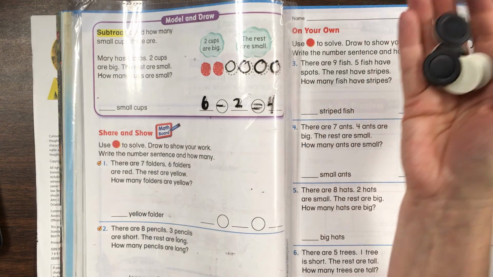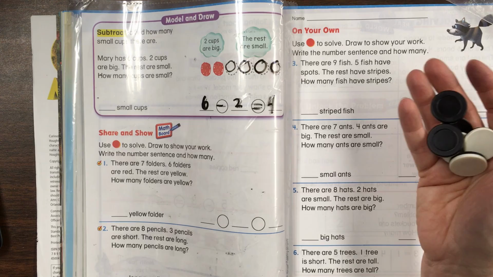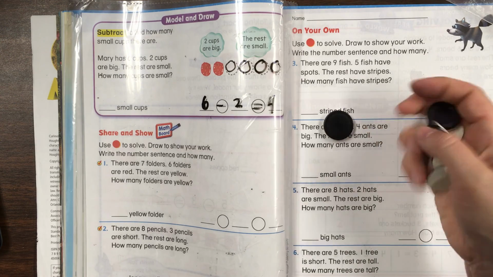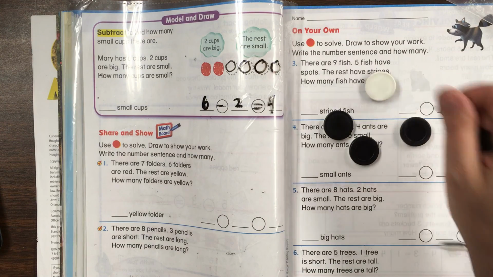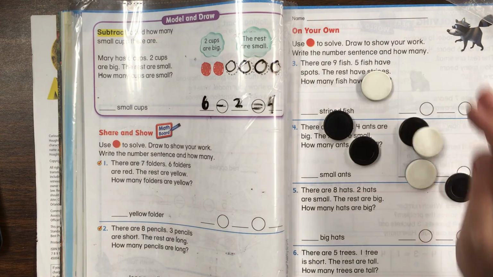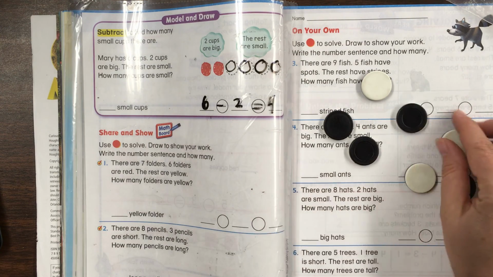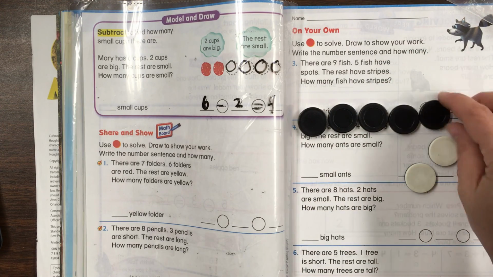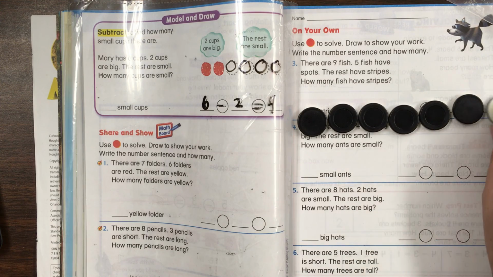Use counters to solve. Draw to show your work. Write the number sentence and how many. There are 7 folders. 1, 2, 3, 4, 5, 6, 7. 6 folders are red, so I'm going to pretend black is red. 1, 2, 3, 4, 5, 6. The rest are yellow.